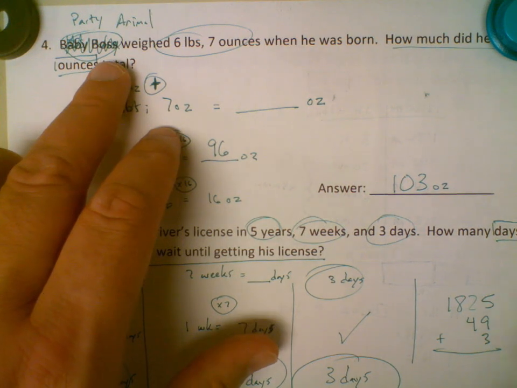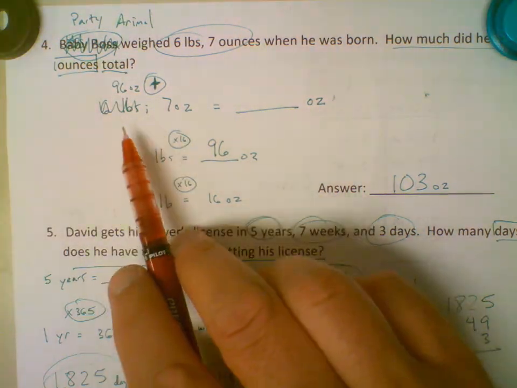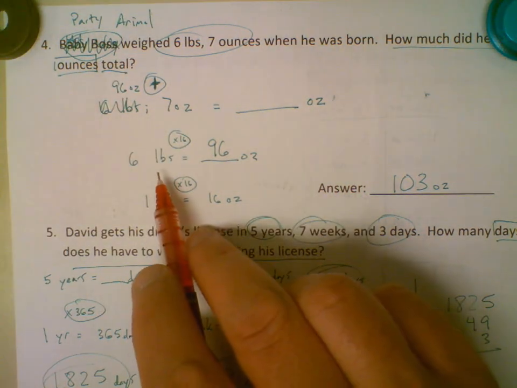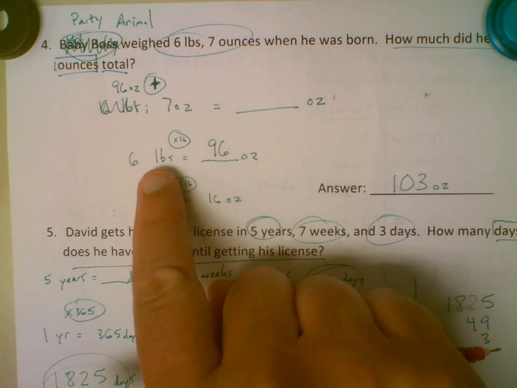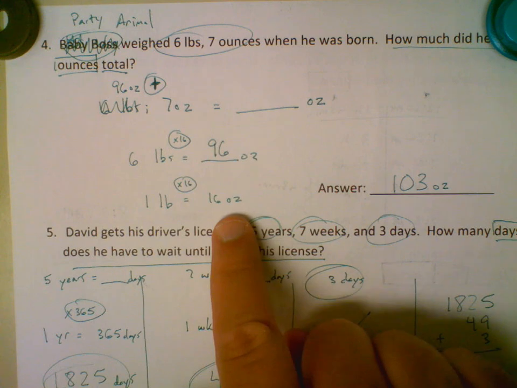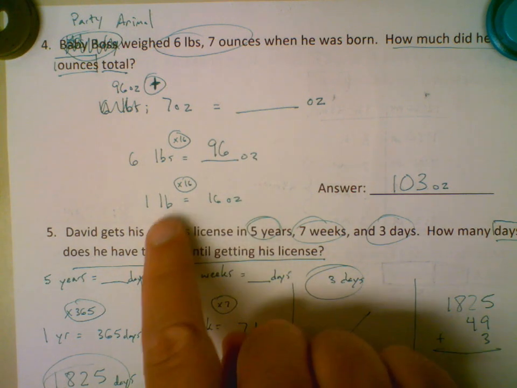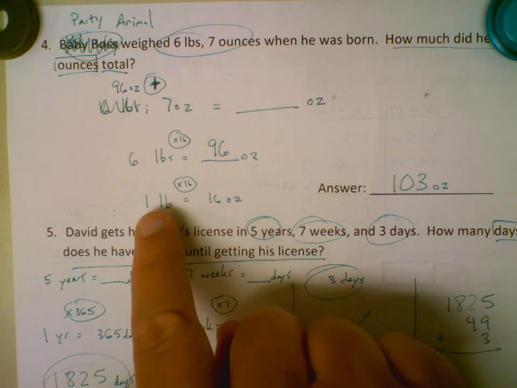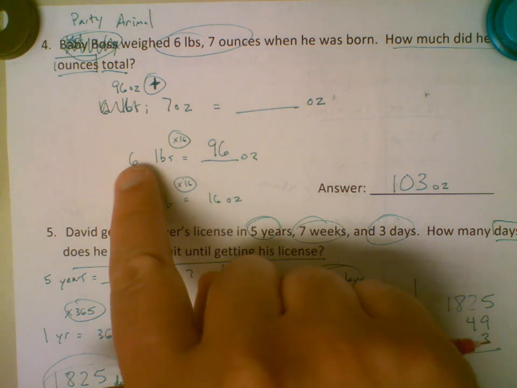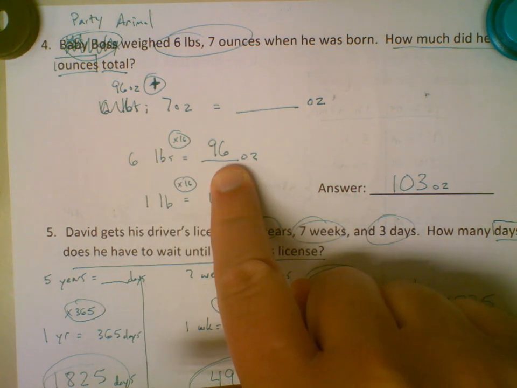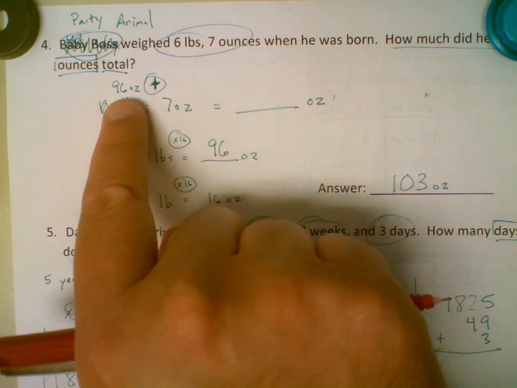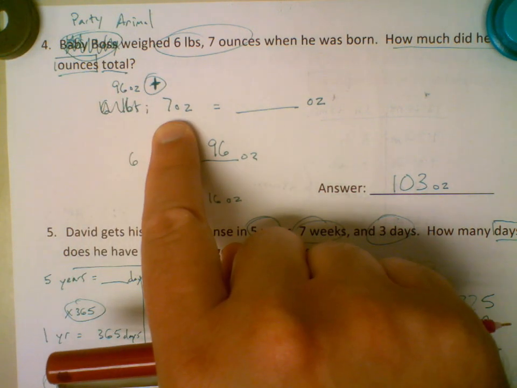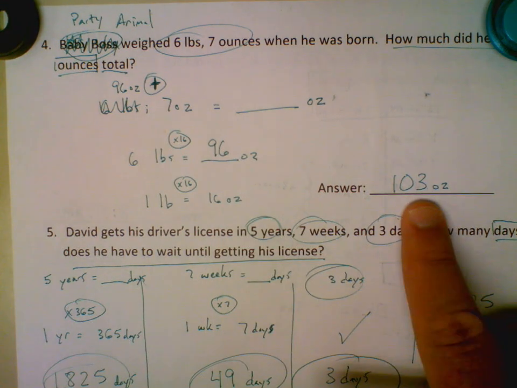boss baby. So I said 6 pounds equals blank ounces. So found the connector. 1 pound is 16 ounces. So if you times it by 16, 1 times 16 is 16. 6 times 16 is 96. So I turned the 6 pounds back into 96 ounces, add the other ounces, got 103.